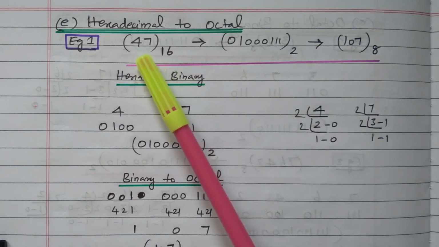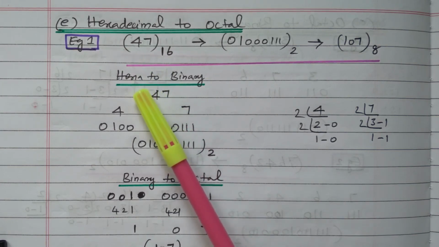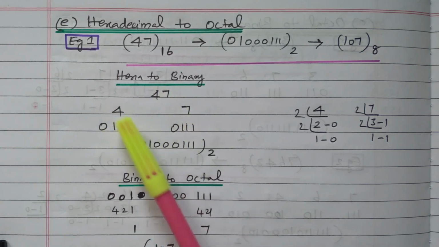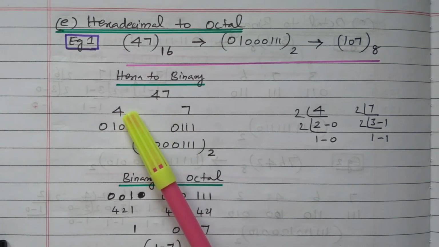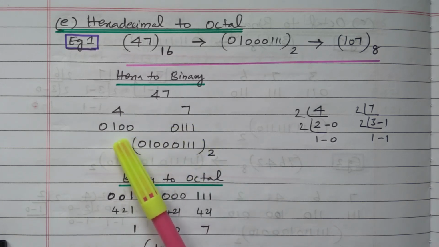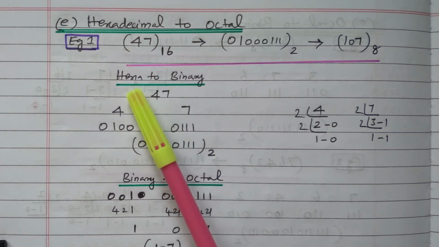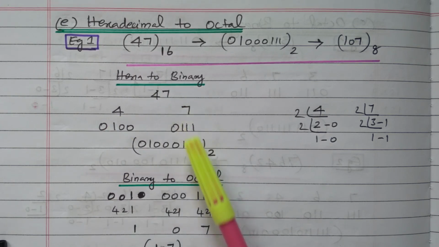So first, a hexadecimal number is given, 47. First we will convert this hexadecimal number into binary. How will we convert this hexadecimal into binary? This 47 is written separately, 4 separately and 7 separately. We need to convert 4 into binary and 7 into binary and write each in 4 digits. This is called the grouping technique, we need to group into 4 digits, right? So the hexadecimal number will be converted into binary, with 4 written separately and 7 written separately.